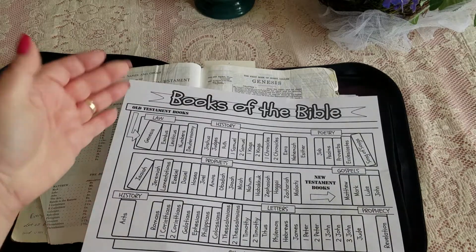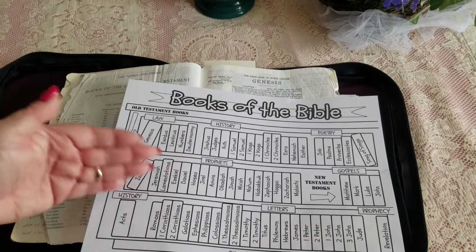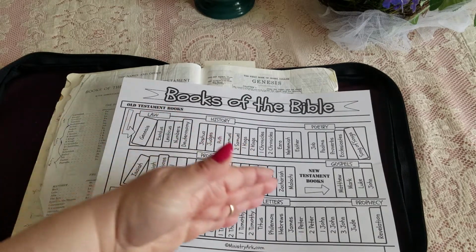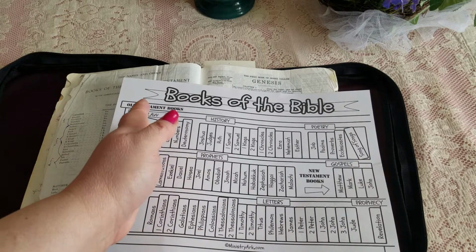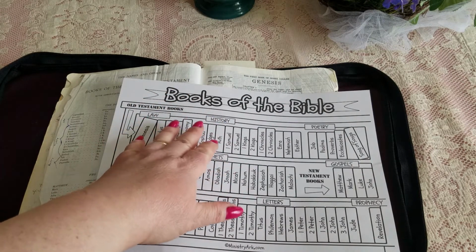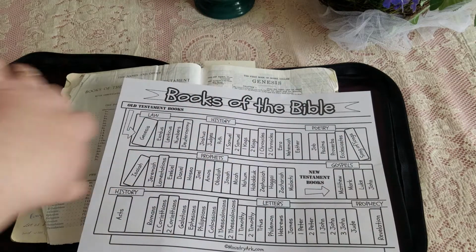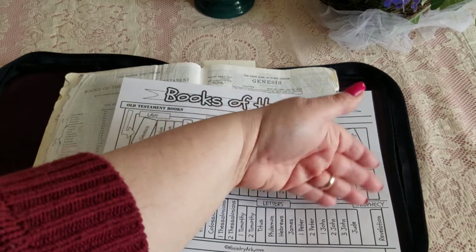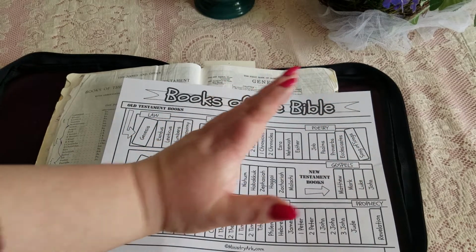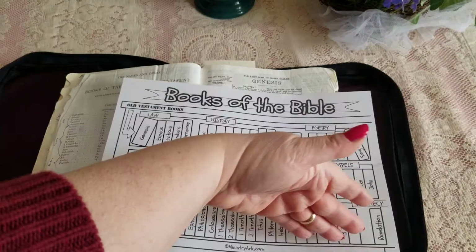Basically, when you look at it, you begin to look at it as sections of the Bible. What do I want to read? What's in the section? The Bible itself is divided into two parts. The Old Testament, which is everything that happened before Christ, and the New Testament, which starts with the Gospels, the birth of Jesus, and goes all the way through everything that happened after Jesus came.